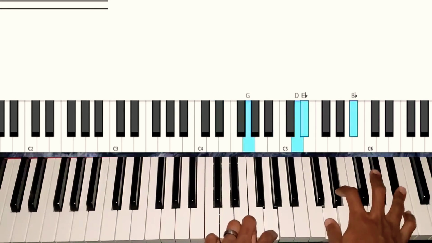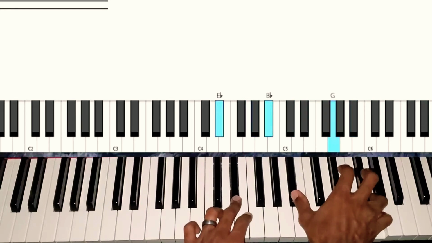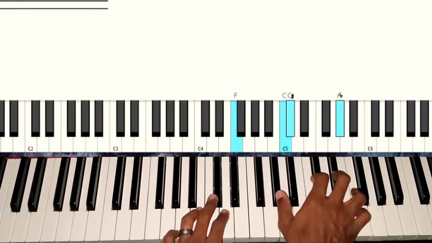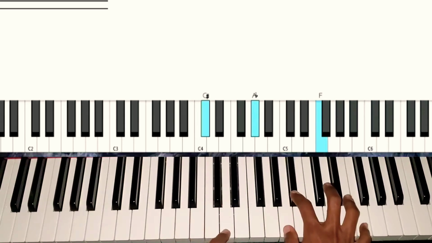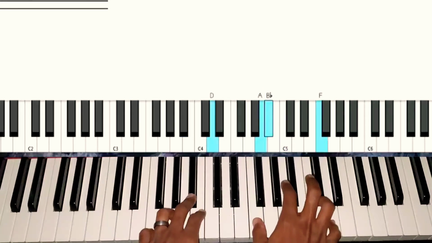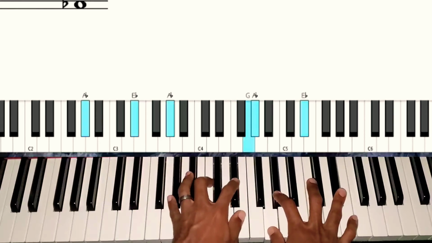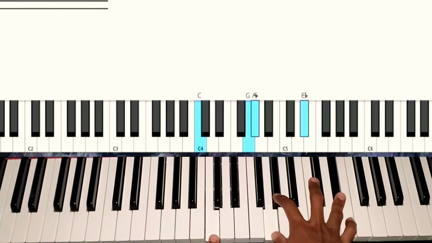But here we go. So I'm on that 1, right? I'm on the 2 now. Now I'm at the 3. Now when I get to the 4, I do this. I put that C down here.